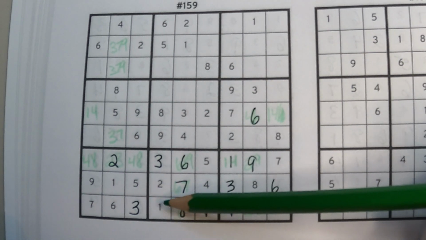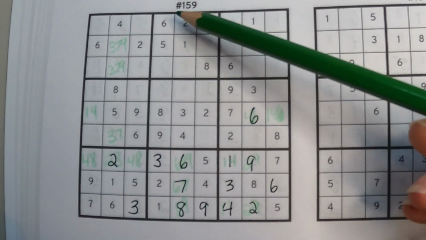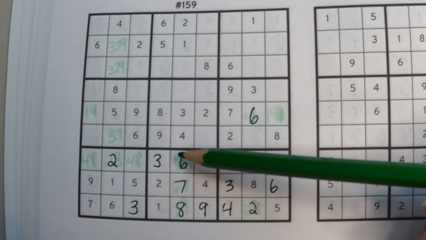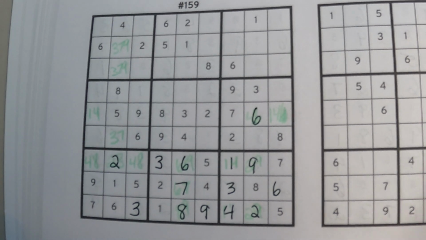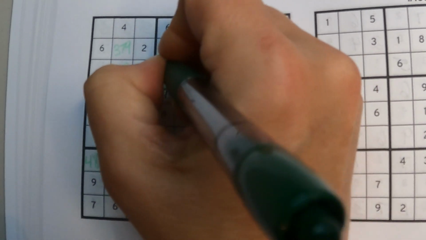For this column, we've got 1, 2, 3. We're missing 4 and 7. We've got a 4 here. So 7, 4.